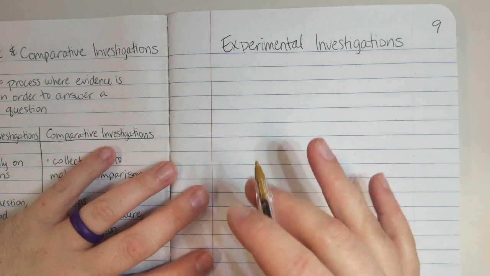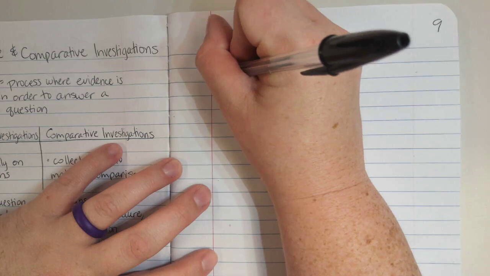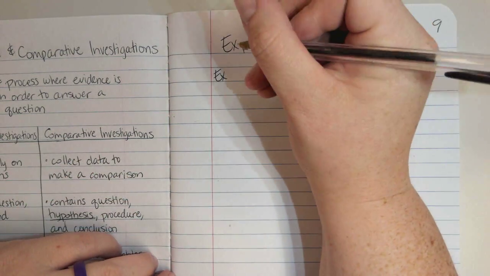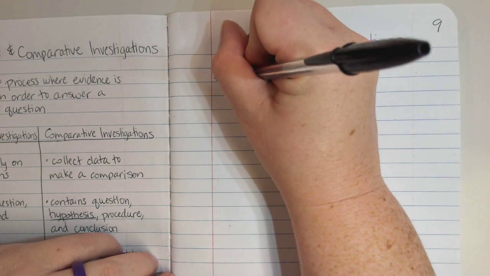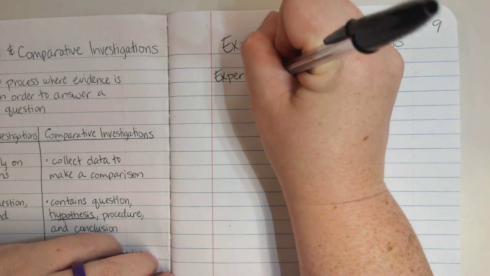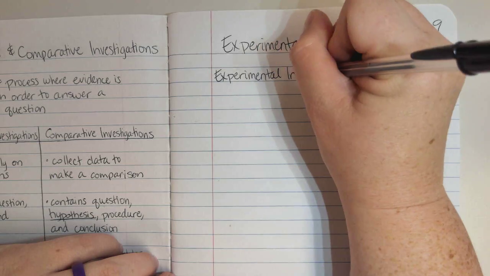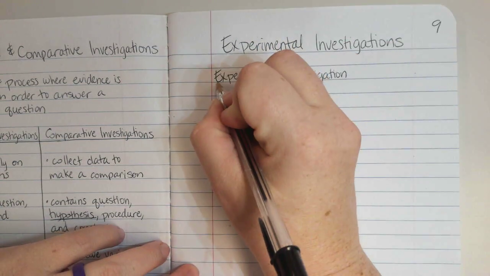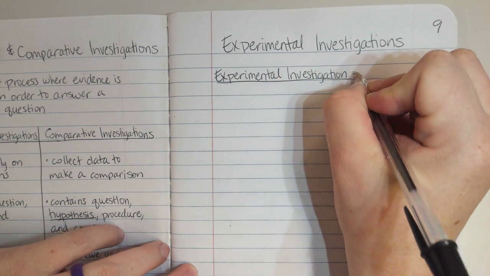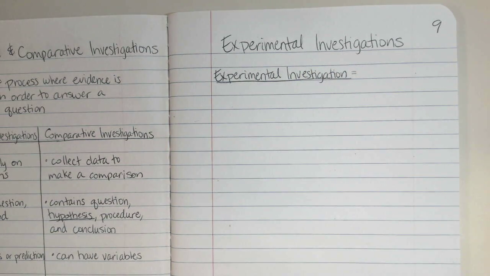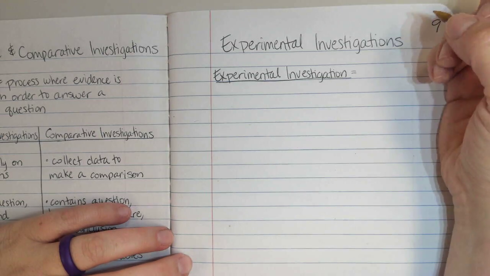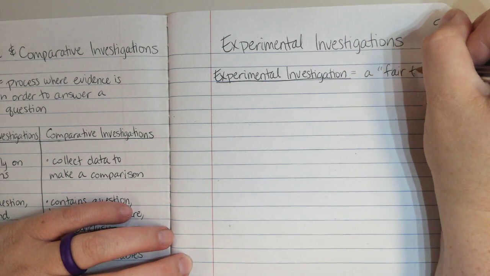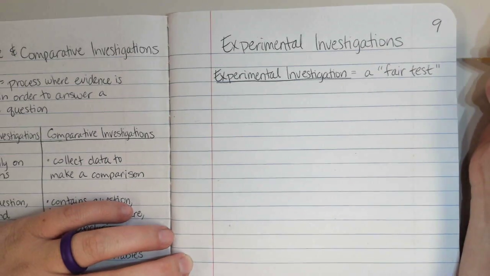This one has its own page because it's a little bit more in-depth and complicated. It has a little bit more parts of that scientific inquiry or scientific method. So we're going to go ahead and start by defining an experimental investigation. An experimental investigation is a fair test, and we'll talk about what makes that fair in just a second.